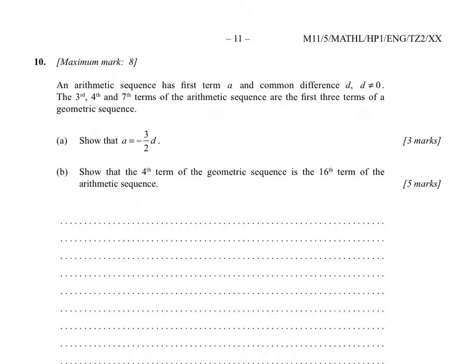This is May 2011, paper 1, time zone 2, question number 10. It's a question about arithmetic sequences. And we've got an arithmetic sequence, and it tells us the third, fourth and seventh terms of the arithmetic sequence are also terms of a geometric sequence. So I'm going to write down an expression for the third, fourth and seventh terms in an arithmetic sequence.